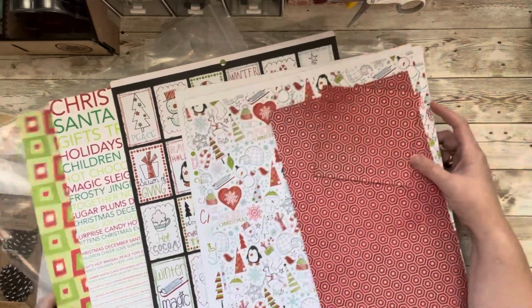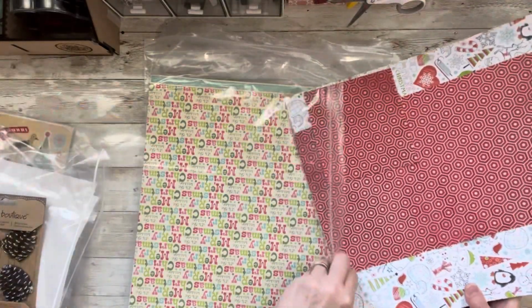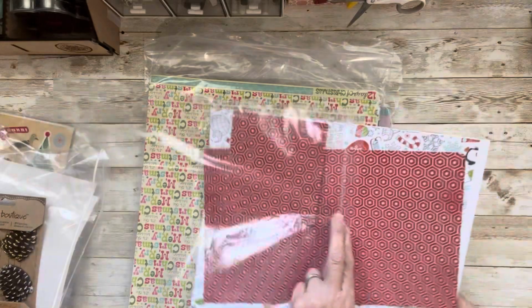And then this little scrap. So there's that. Snowmen, penguins. Really, it probably could have went in the winter kit, but it was really cute. I thought it would be fun. Had the reindeer and the candy canes, so that gave me more Christmas vibes.